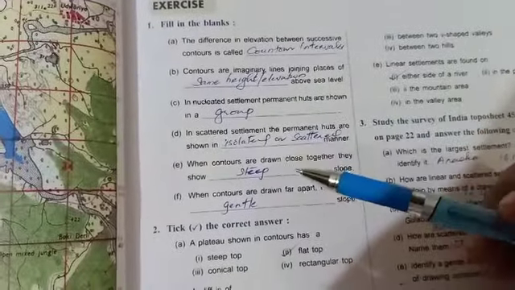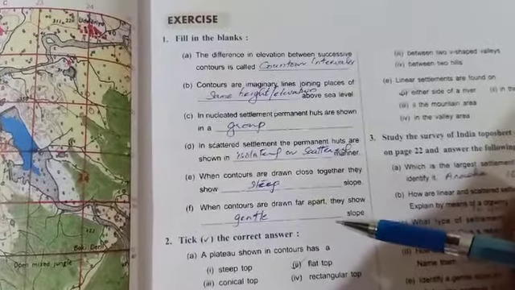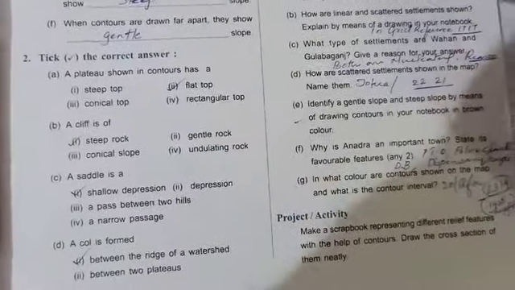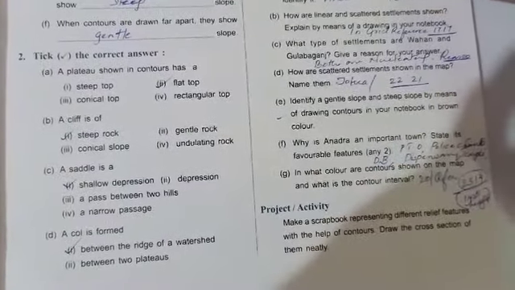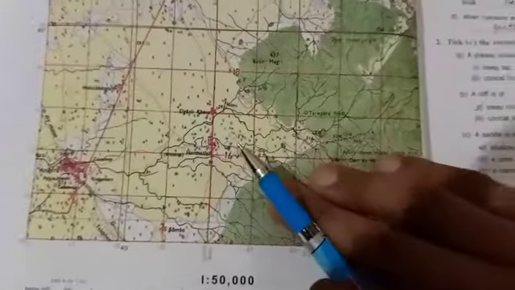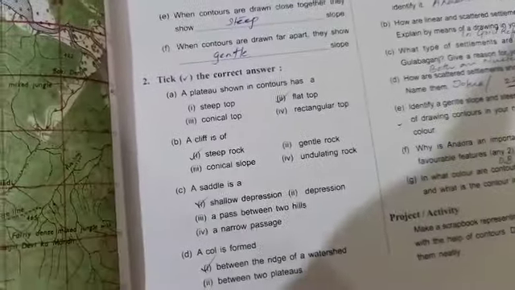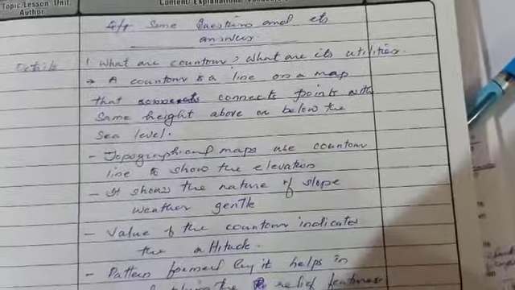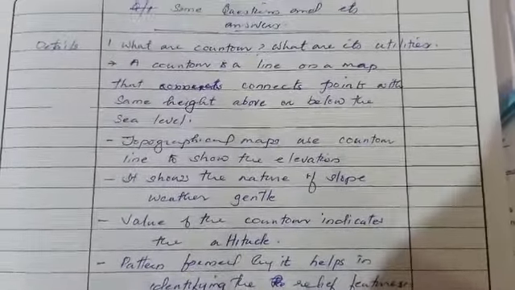Then its exercise part is solved. Please read it and learn. Then again, tick the correct option is given here. Study the survey map of India 45D by 10, this particular map, and all the questions are given here. With that, we are winding up the lesson.